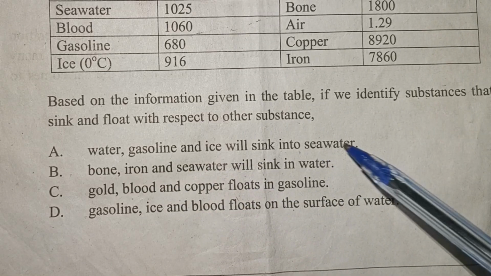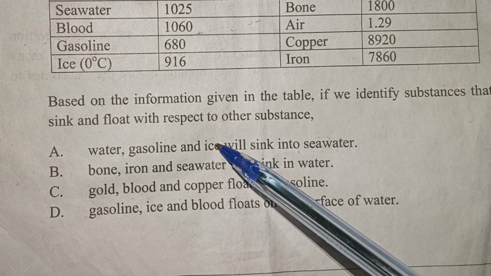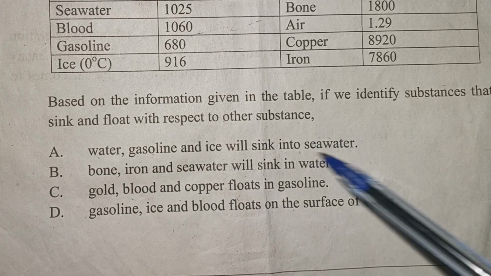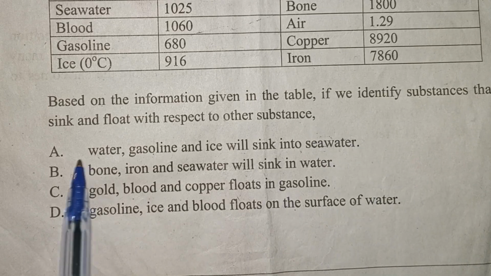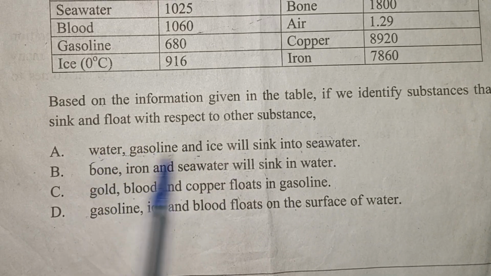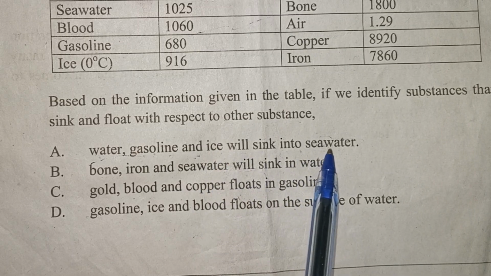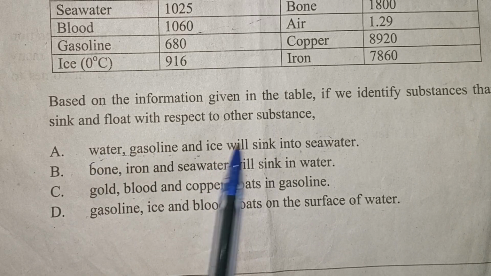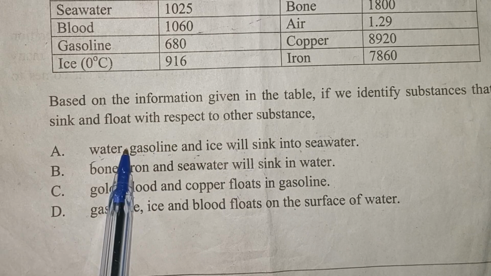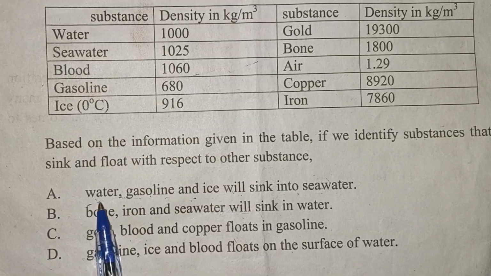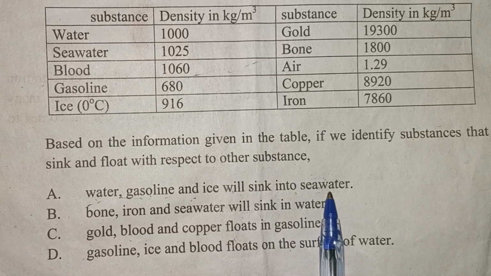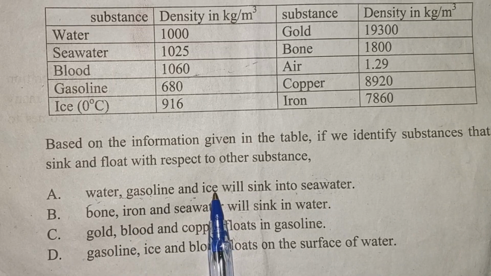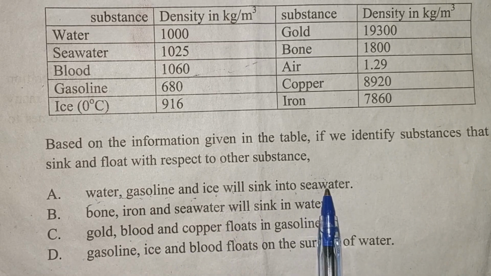That means we have to compare the density of the seawater with that of ice, gasoline and water. If the density of the seawater is greater than those materials, they will float over the seawater. But if the density of the seawater is less than these materials' densities, then the seawater will float over the other. So we can see whether water, gasoline and ice will sink into the seawater. To sink in the seawater, the water, the gasoline and the ice must have a density greater than that of the seawater.